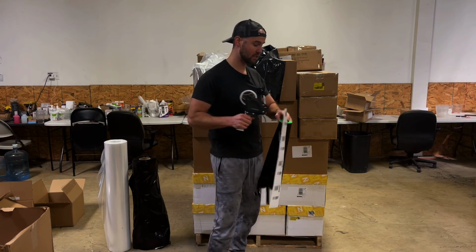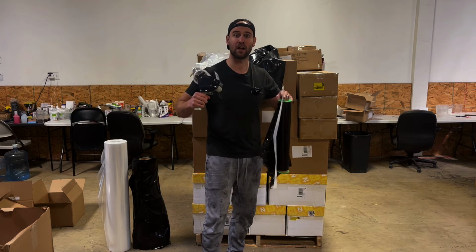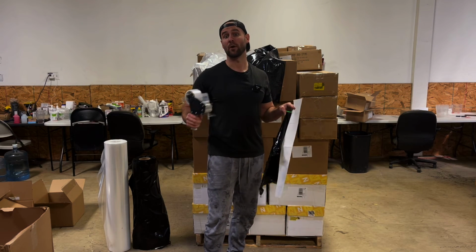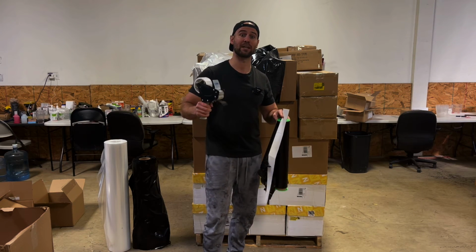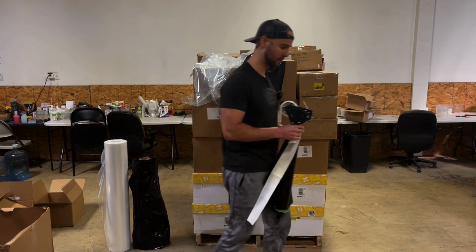Now the reason I like to use black pallet wrap is simply because anyone who comes into contact with the pallet won't know it's on it, and it will decrease your chances of theft. So I'm gonna go ahead and wrap this pallet real quick.